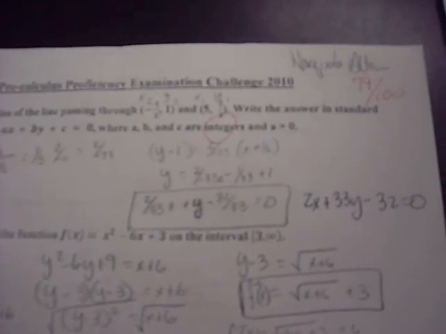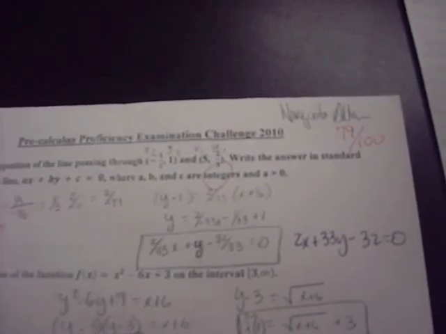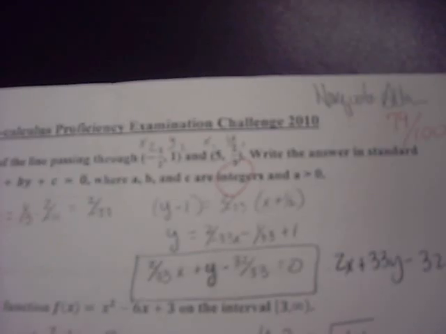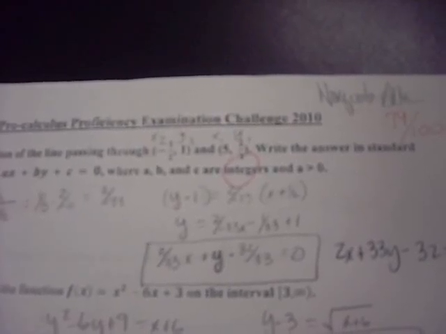And so what you do is you use point slope form, which is y minus 1 equals the slope times x minus what you got for x. You can use either one of these points. And I use this point, so it will be x minus negative 1/2, which would turn into x plus 1/2. So you add 1 to both sides, and you have y equals negative 2 over 33 times (x plus 1/2) plus 1. And once you multiply through, you get 2 over 33 x plus y minus 32 over 33 equals 0. That's in standard form, but you have to multiply everything by 33, and you're left with 2x plus 33y minus 32 equals 0. And that will be the answer to that question.